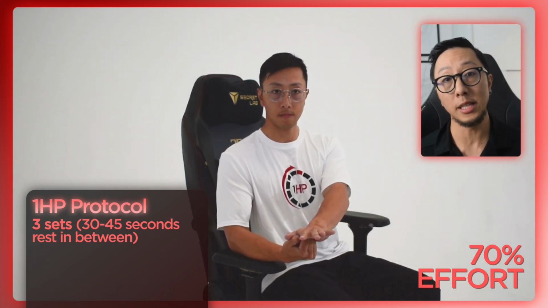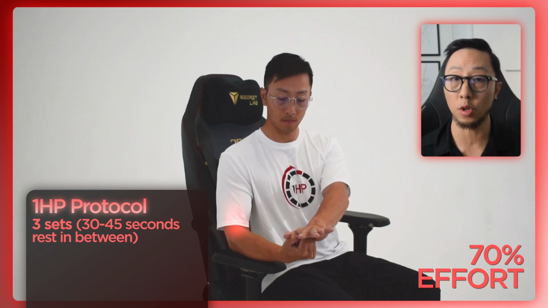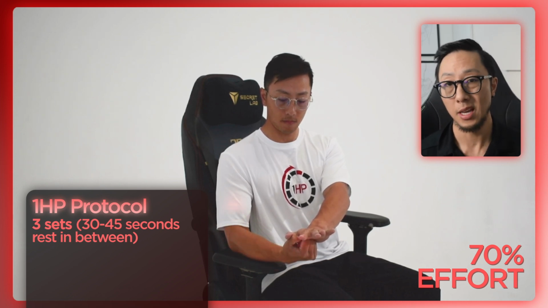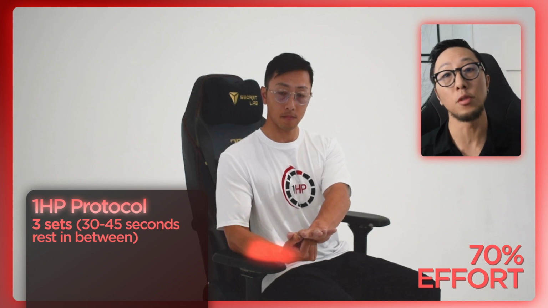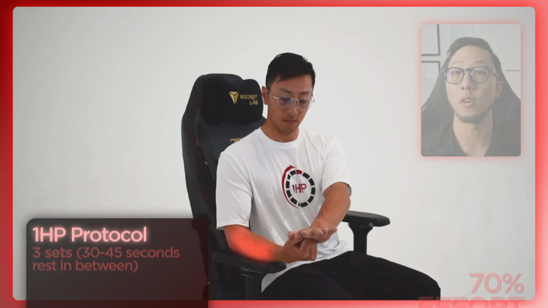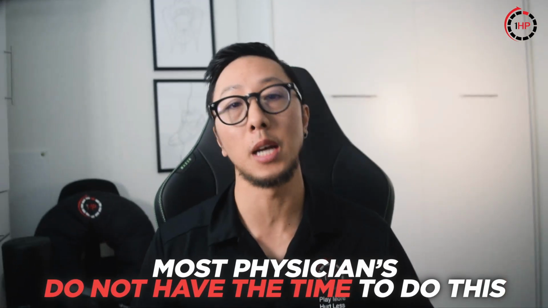Isometrics can improve brain to muscle signaling that reduces cortical inhibition or cortical excitability, basically that brain to muscle connection. Using an isometric protocol can actually improve the confidence that a tendon might be involved. And there's a lot more which can be done within the initial evaluation, but most physicians just don't have the time to do this.